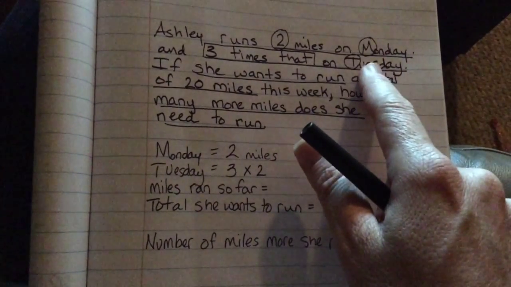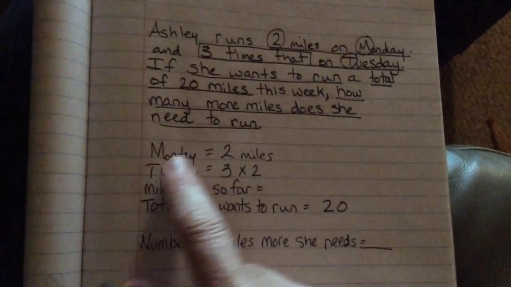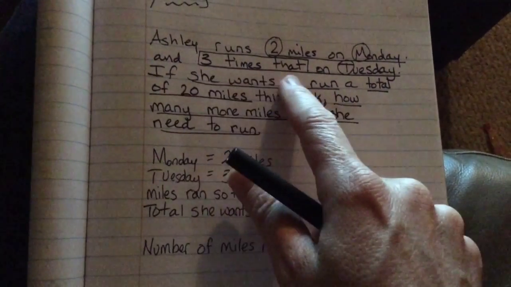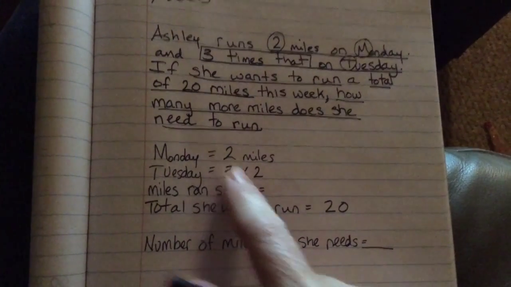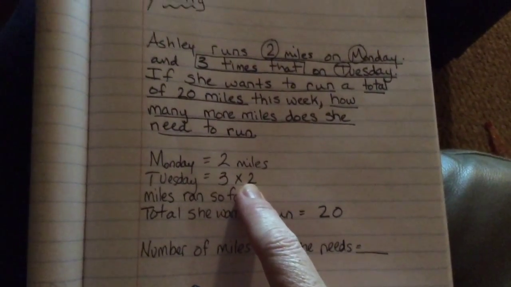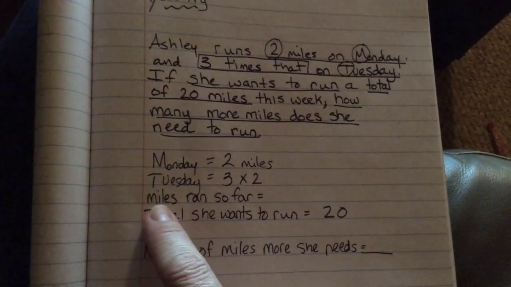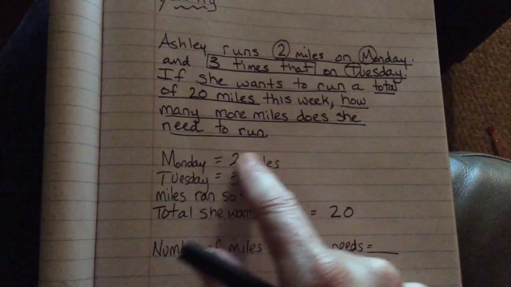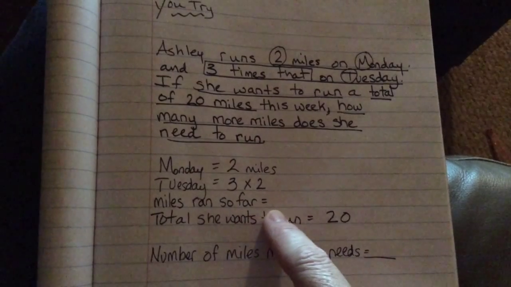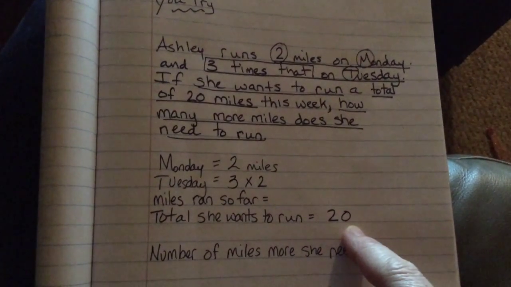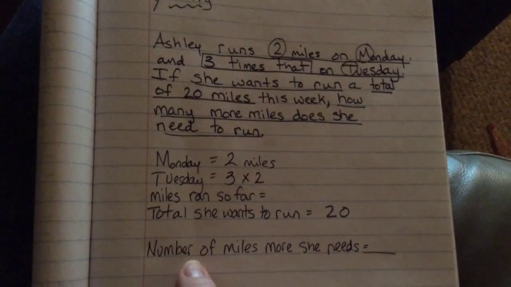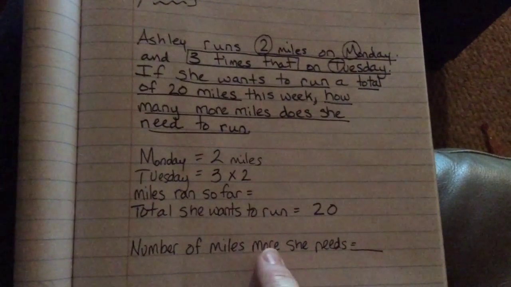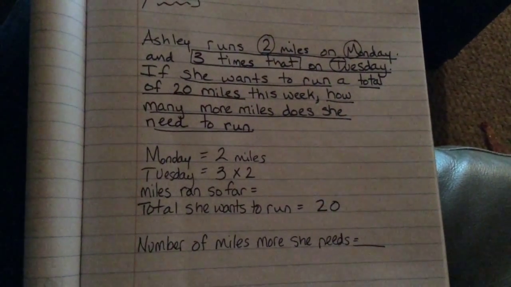I know I'm looking at Monday and Tuesday, so I've pulled those out. I know that Monday she ran 2 miles, and that Tuesday she ran 3 times that. So 3 times that gave me 3 times 2. And I know that she wants to run a total of 20 miles. I'm not sure how many she's run so far because I haven't figured all of this out yet. So I left a spot for that. But I know she wants to run 20. And then I need to figure out, I put the question down here, how many more miles does she need to run? I said number of miles more she needs equals. And then I'll figure out that answer.